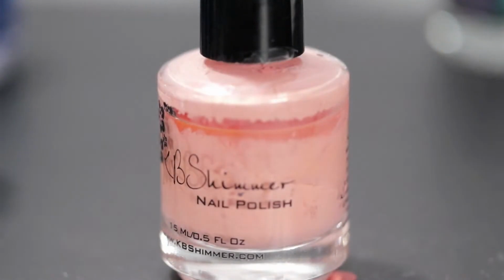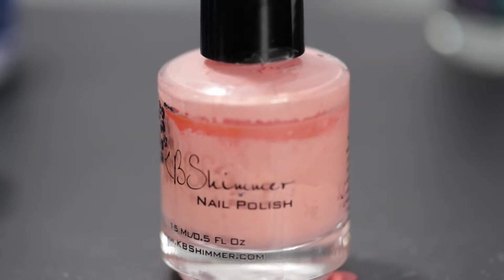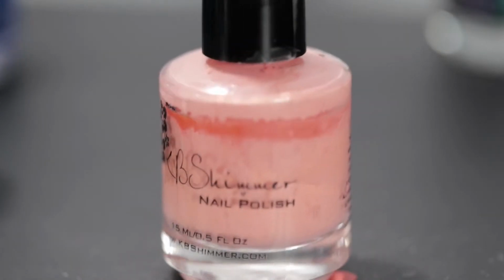Bahama Drama. So I remember when this collection came out because I was first getting into nail polishes, and like I said before, cream nail polishes are my favorite, and I remember this collection coming out.